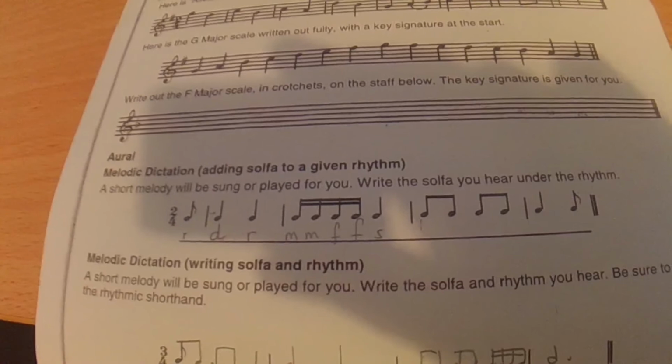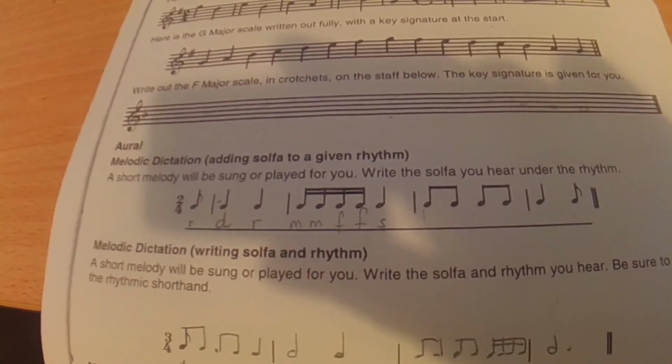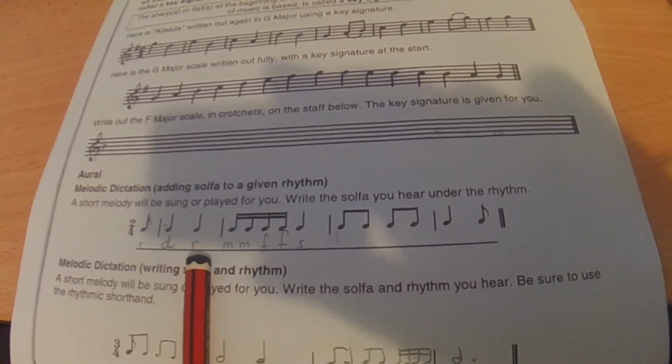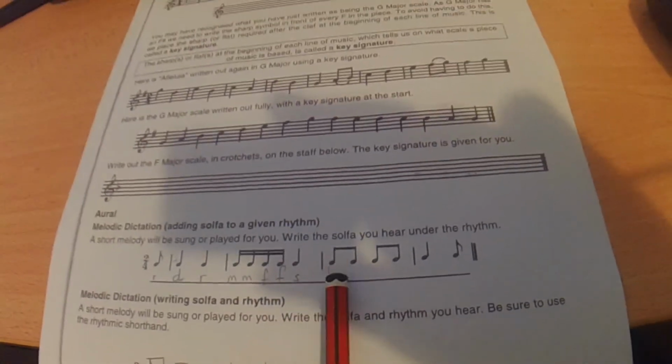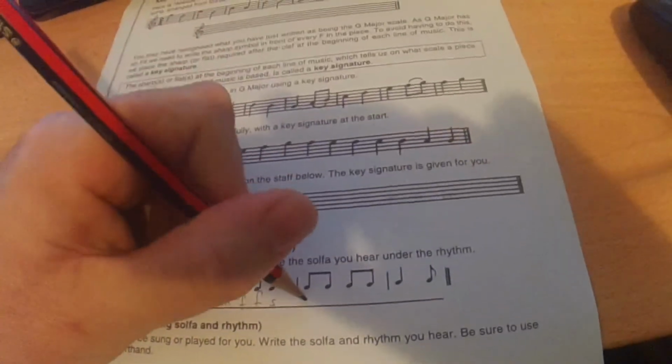I'll give you a minute to check your answer and correct it if you need to. Re, do, re, mi, mi, fa, fa, so, da. You probably heard that that was the same.